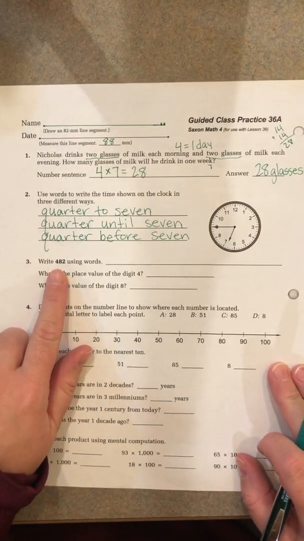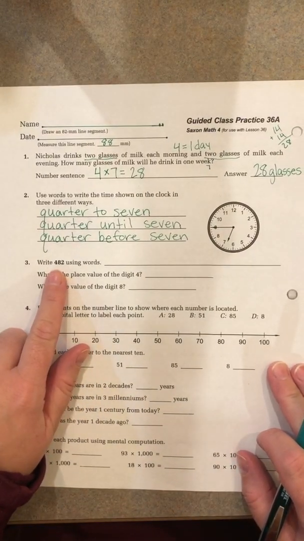Okay, side A. Write this using words. So how do we read this number?